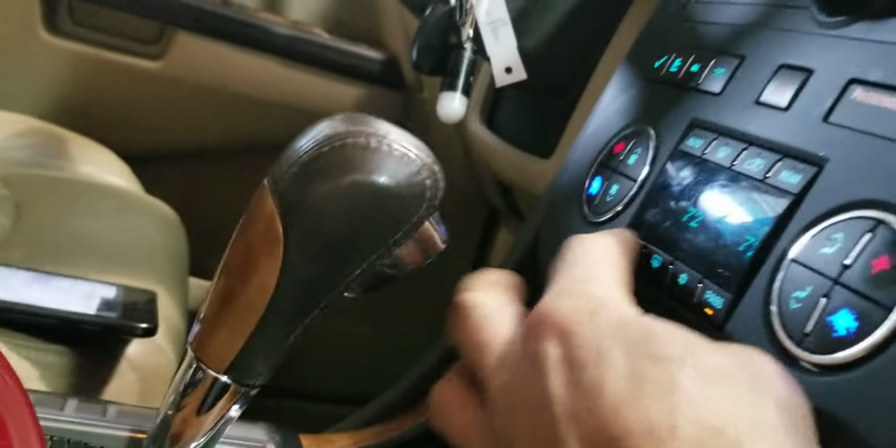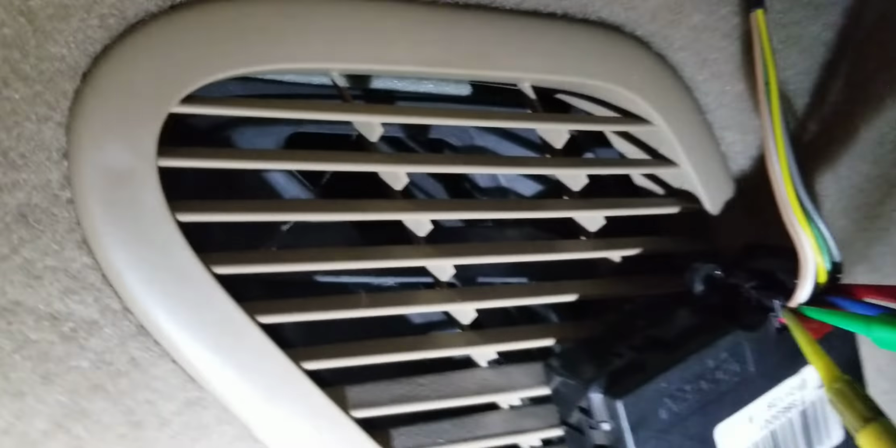All right, so if you take a look, I've already got her out. Let me shut this off real quick so we can hear. Now if you look, there's the actuator. The reason I took it out, guys, is because I already know it's bad. But if you look, I don't know if you're going to be able to see it.